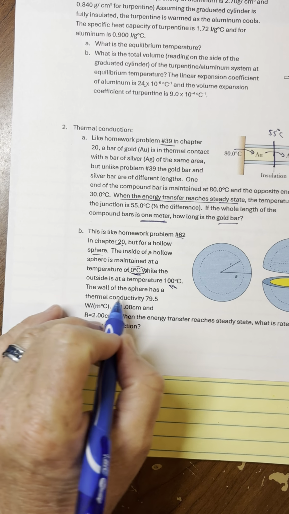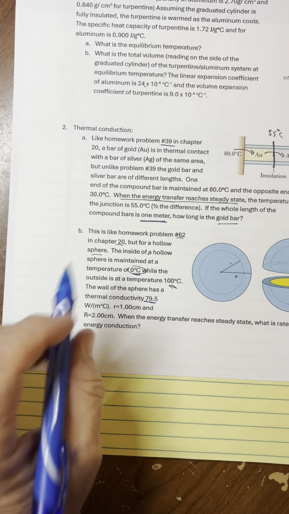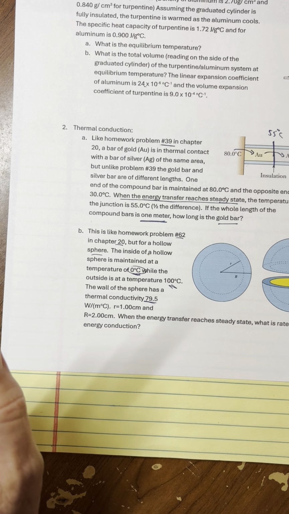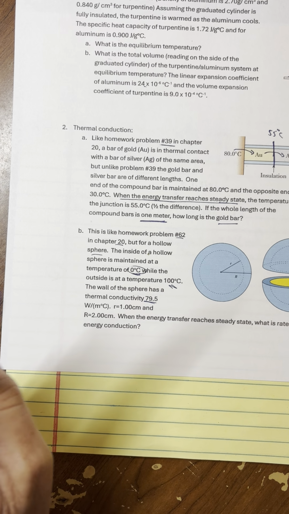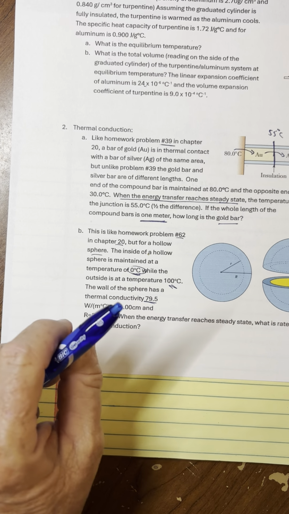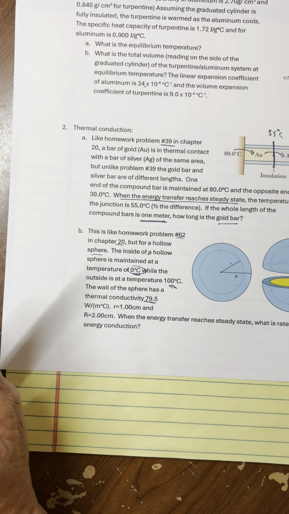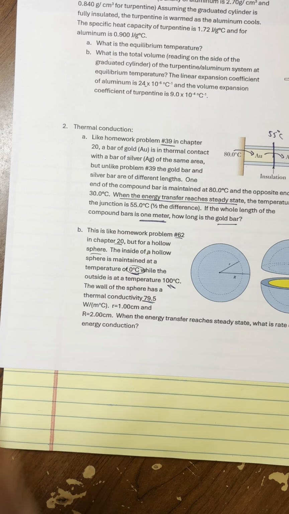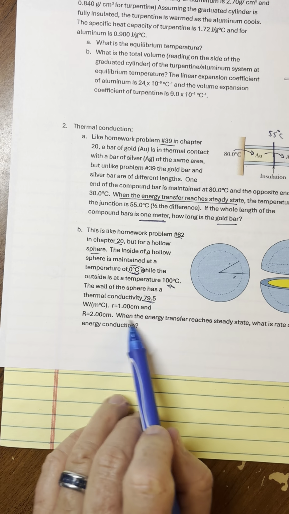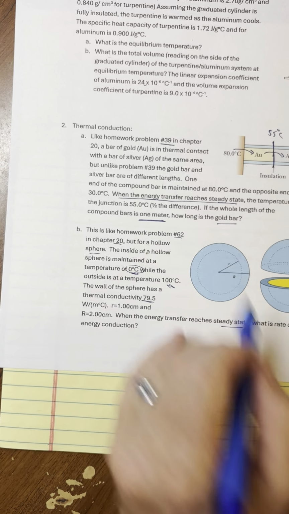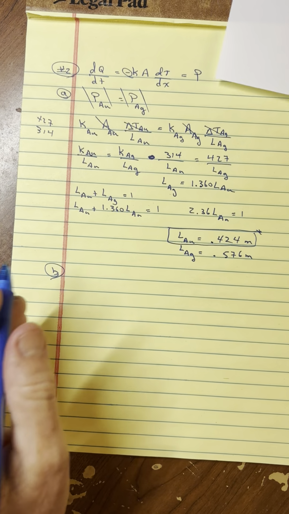The walls of the sphere have a thermal conductivity, and they don't say what the material is. Probably better that way. They just give you a number. But that 79, that 80, that's usually about the level of stone, concrete, that kind of thing. They give us the 2 radii. And then, of course, the same idea: when the energy transfer reaches steady state, what is the rate of energy conduction?